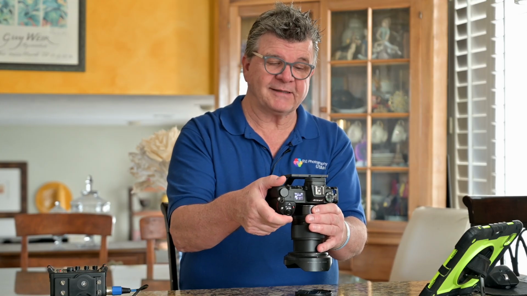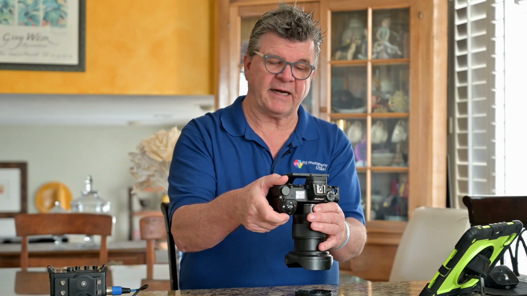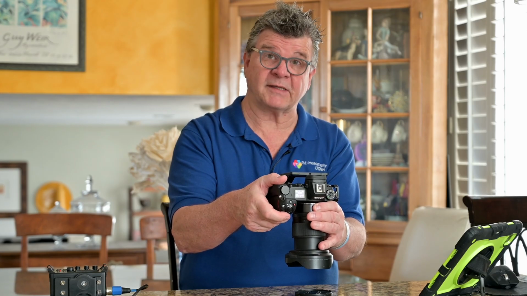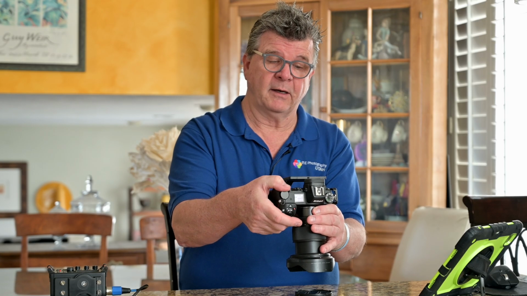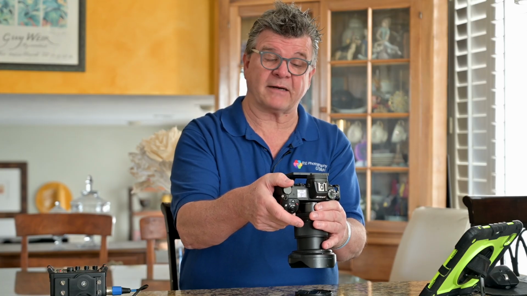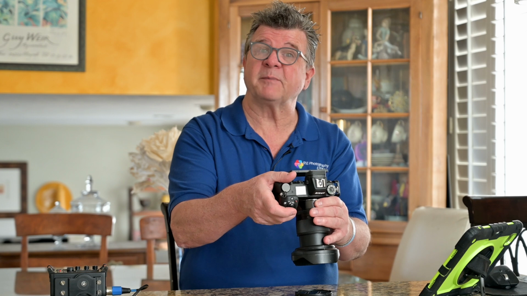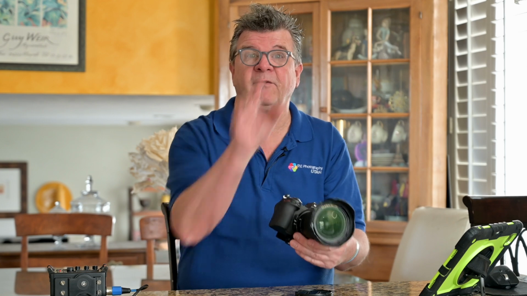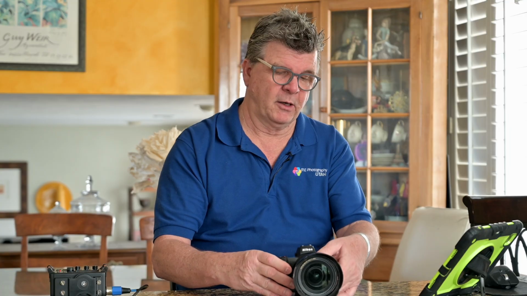So let's take this and let's go to f22. Notice it gets darker, just like I said. So we adjust something else to get the exposure back to where we want. That's all the exposure triangle means, is if you change one, you have to change something else to make up for it.